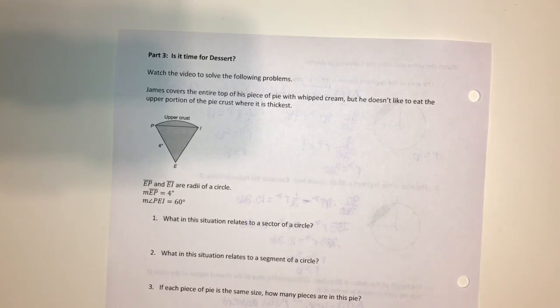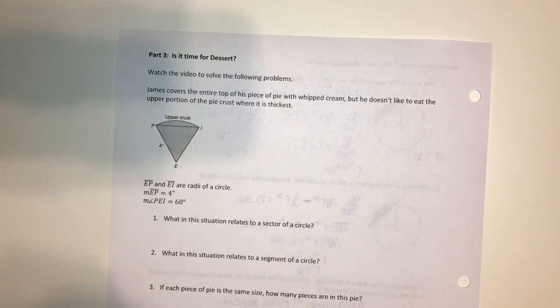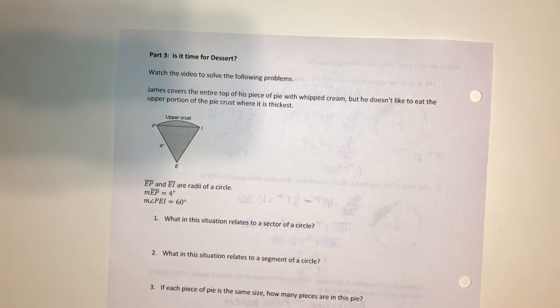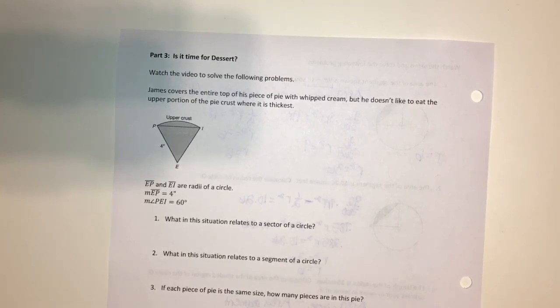So here is a perfect holiday question. James covers the entire top piece of pie with whipped cream, but he doesn't like to eat the upper portion of the pie crust where it's thickest, which I don't really understand because that's really the best part of the pie.